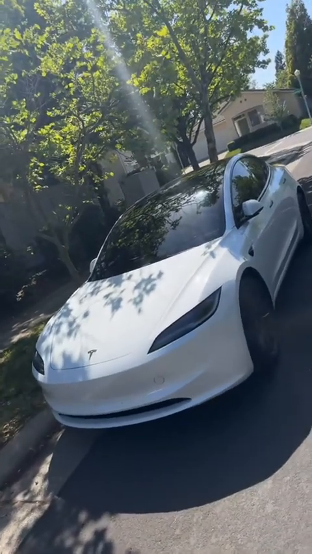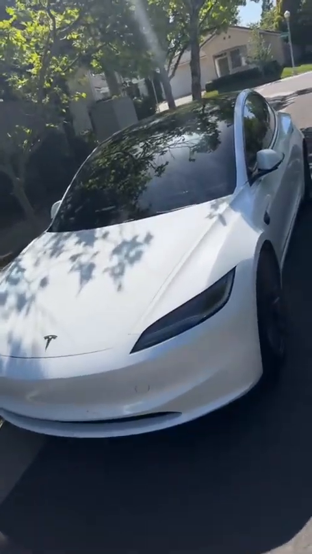Your Tesla is locked, sir. Sentry mode activated. And there you go.